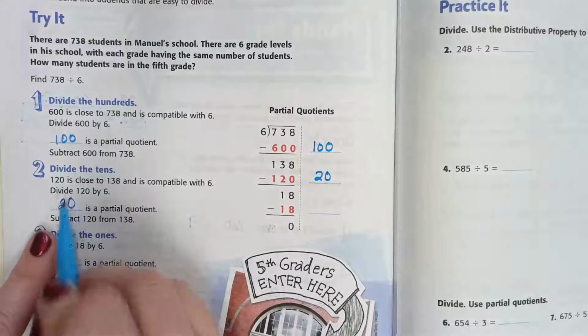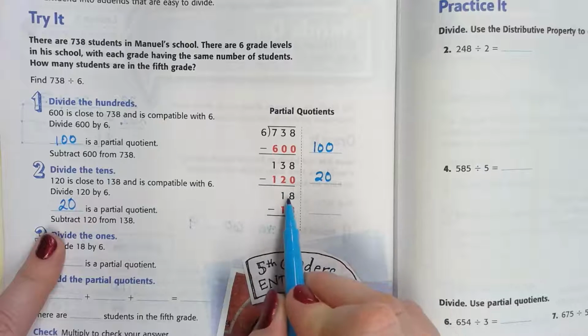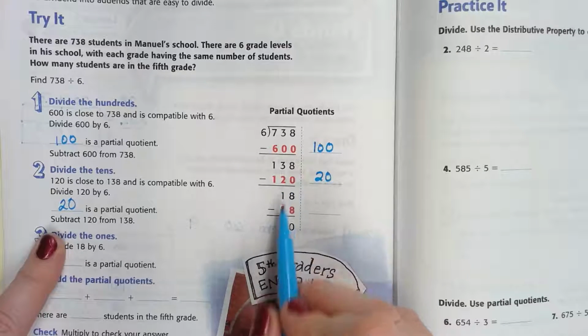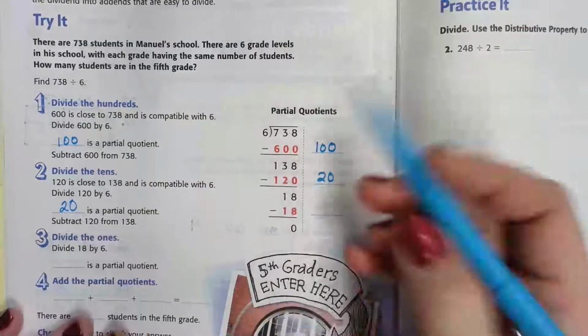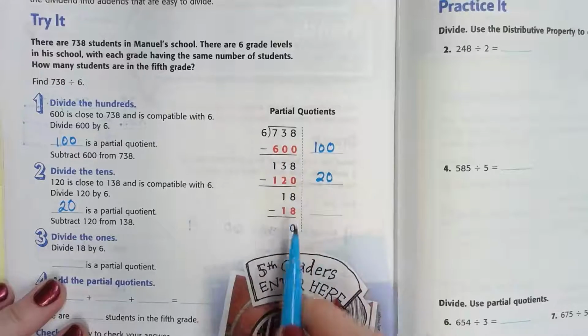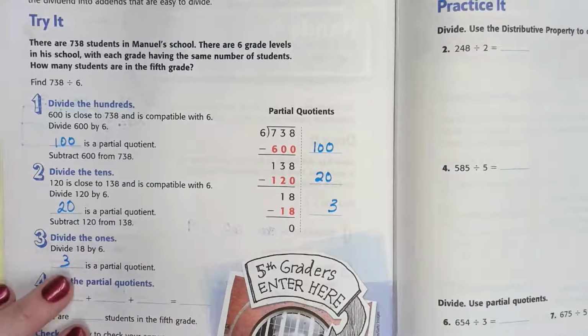So 20 is a partial quotient there. Then we subtract that off, and we're left with 18 from 138 minus 120. Then we take 18 divided by 6. 18 divided by 6 is 3. 3 is that partial quotient.